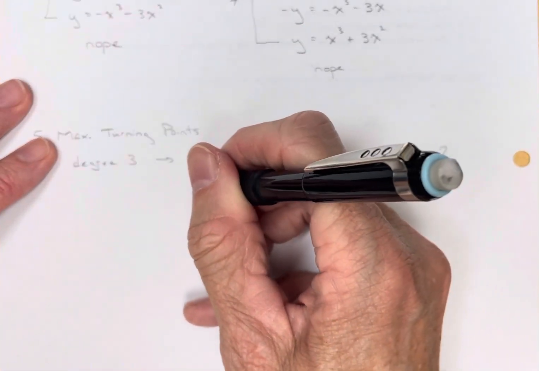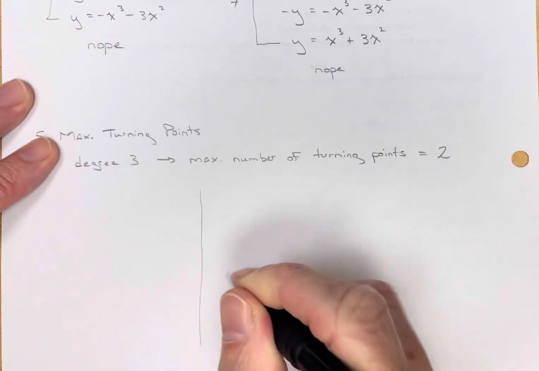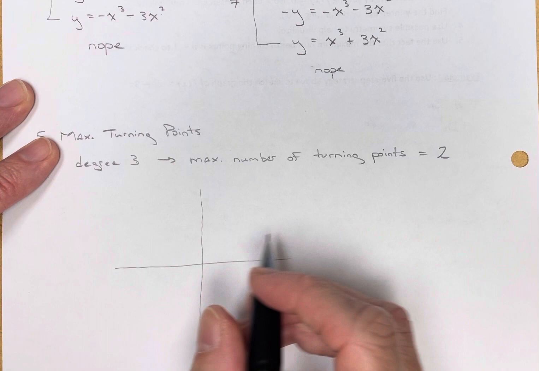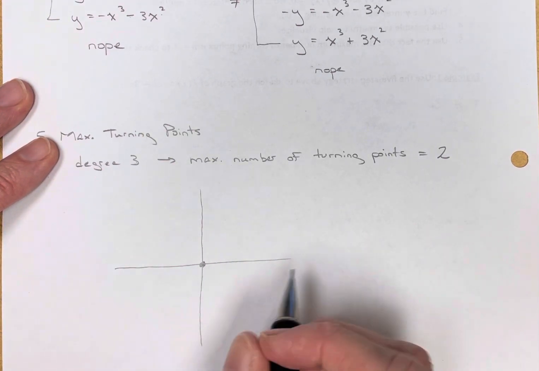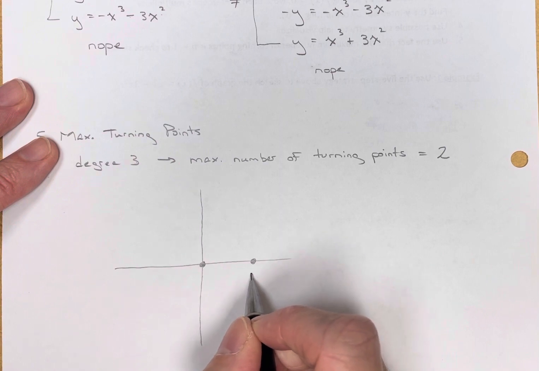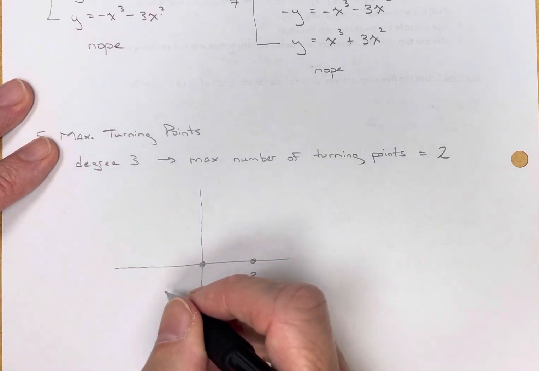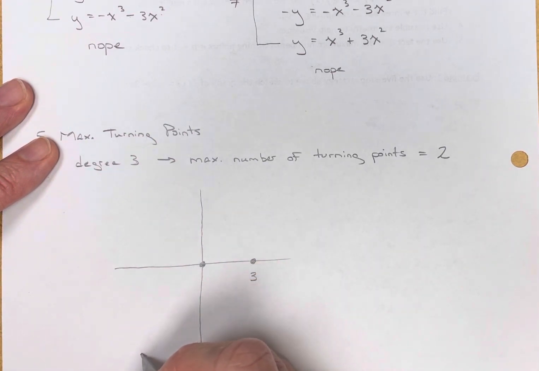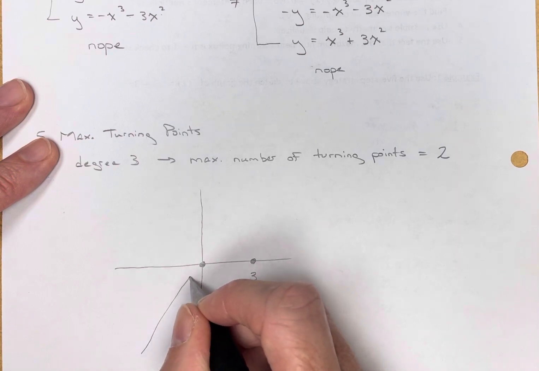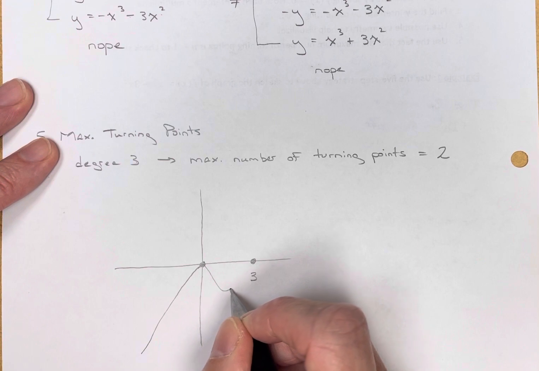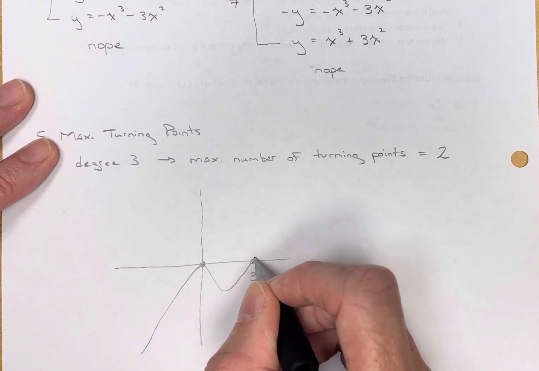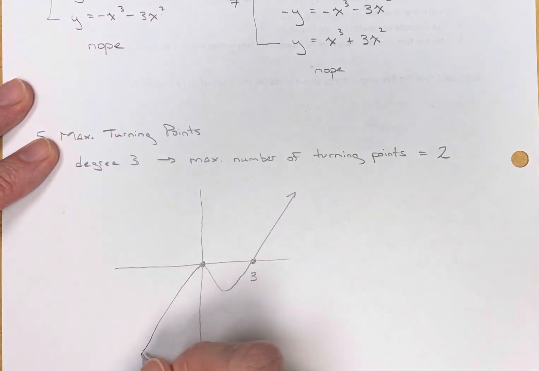So let's take a look. I think we feel pretty secure with what we have. We know we have an x-intercept here as well as a y-intercept here. We know we have an x-intercept at 3. We know it's falling to the left. We know it's turning at x equals 0 and coming back around. And then it's crossing at 3 because it rises to the right.